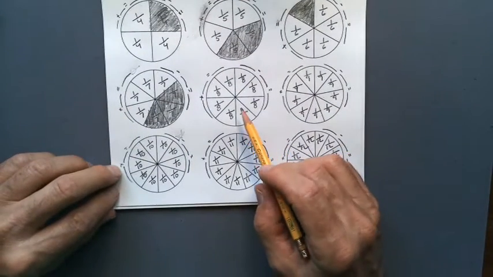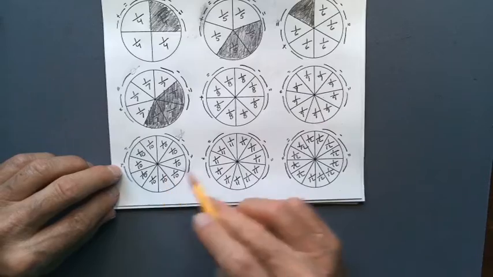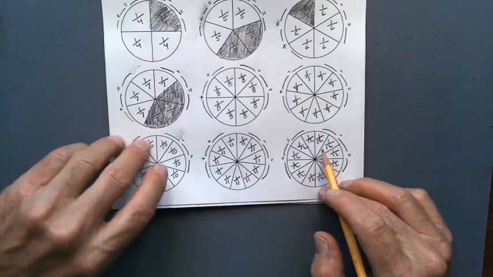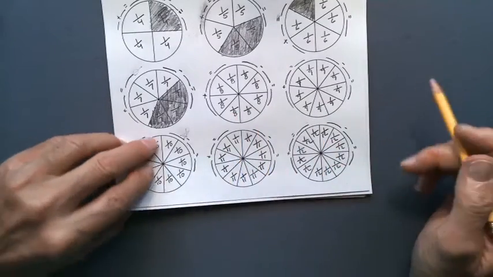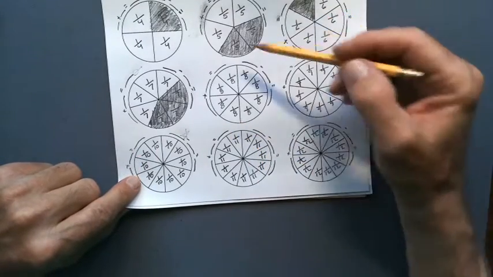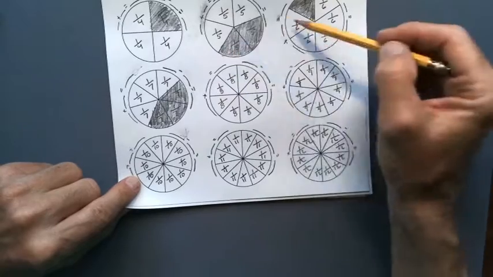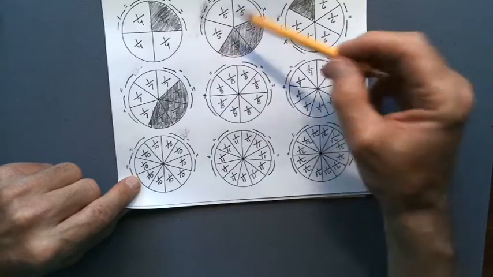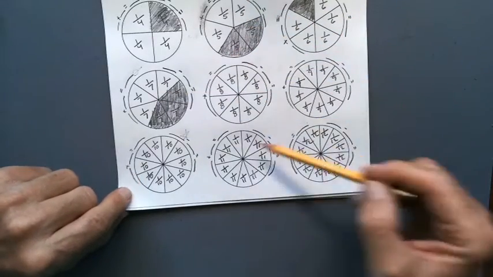So for 1/8, 9th, 10th, 11th, and 12th, come up with your own. Okay. On these, go ahead and do the math for 4th, 5th, 6th, and 7th, and then make your own down here.